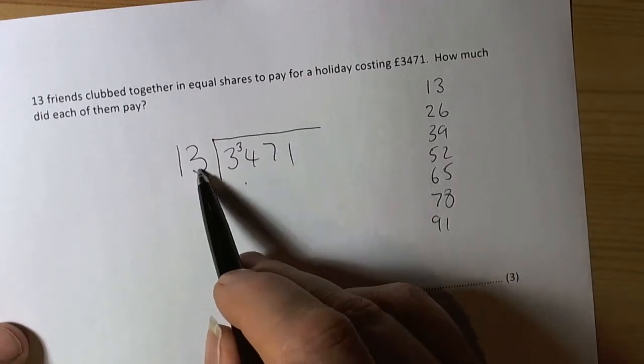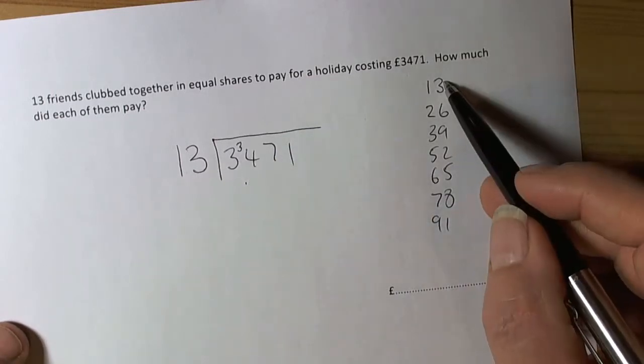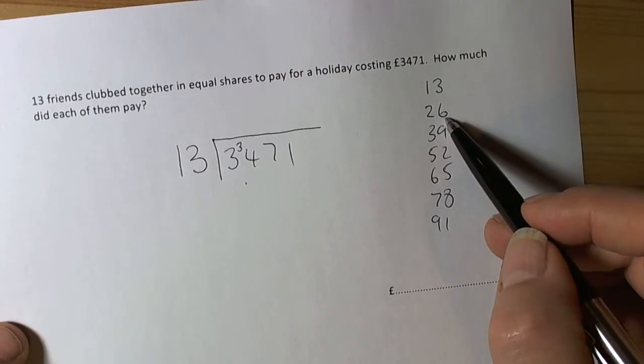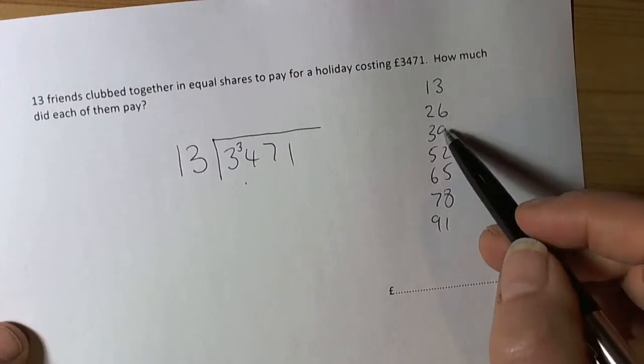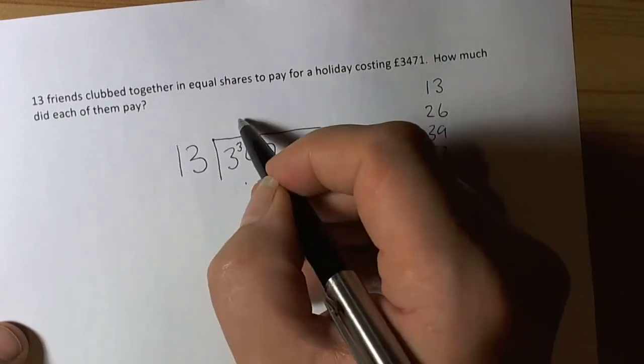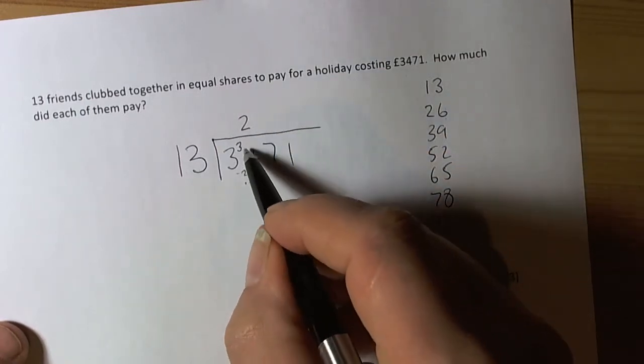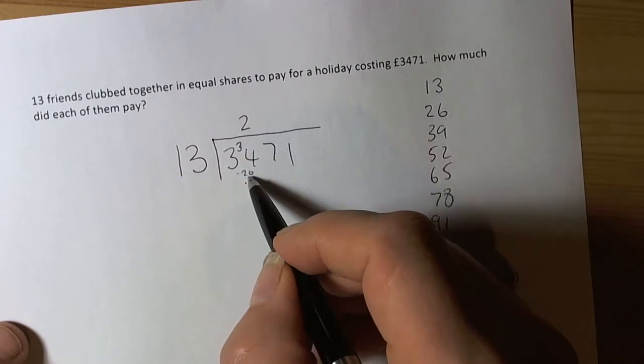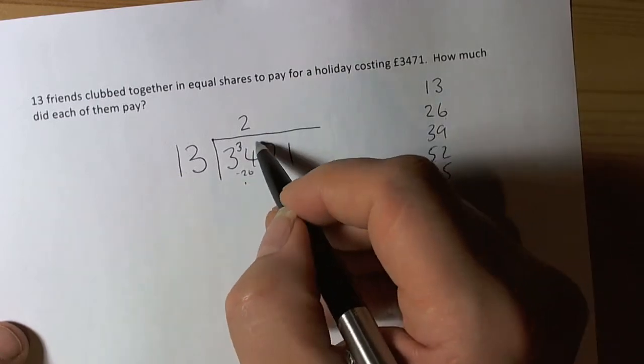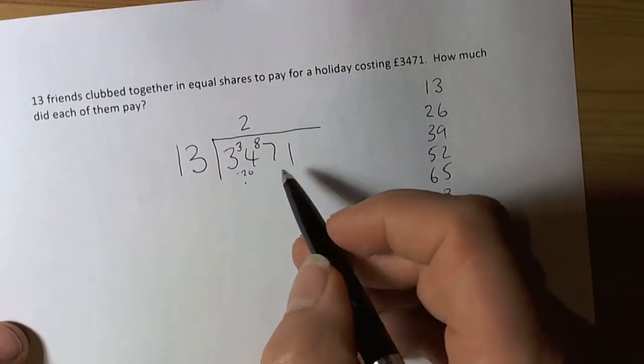So we're now saying how many 13s go into 34. So we go through our 13 times table. Well, we can get 26 out of 34, so we can't get 39 there, so it's 26, so we can get 2 of those. So in essence now we're taking away 26, so 34 take away 26 is 8, so that means we've got a remainder of 8 to push over to the next digit.